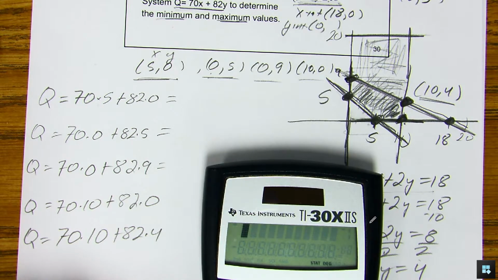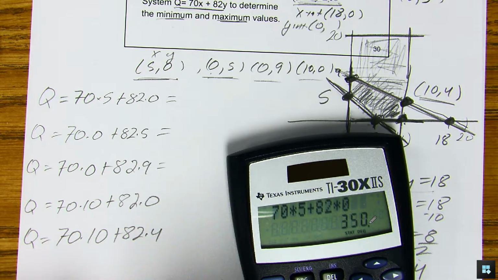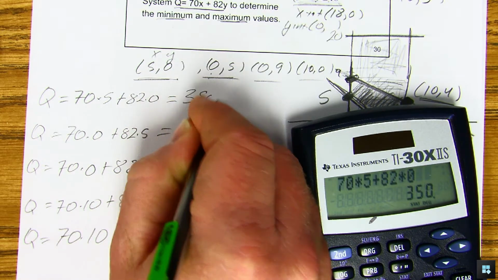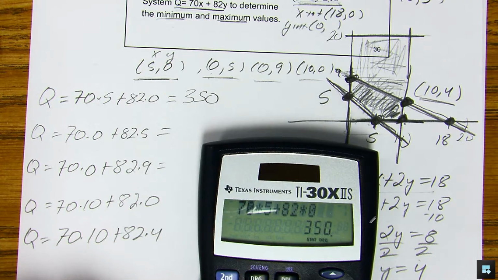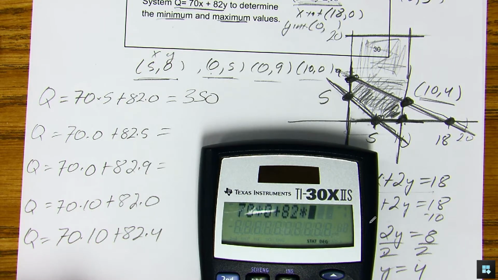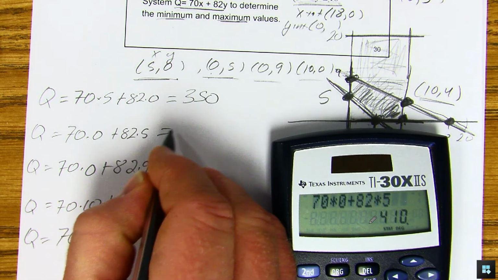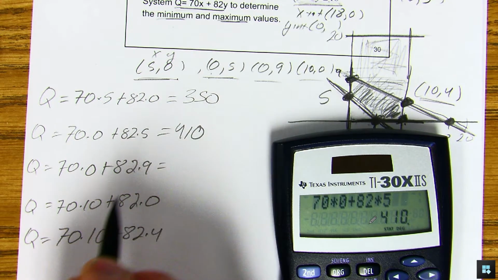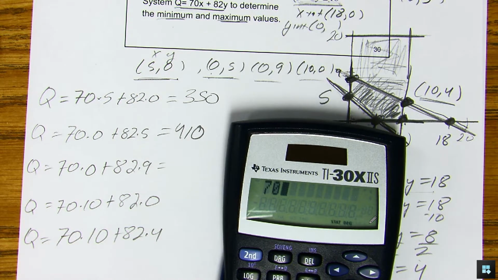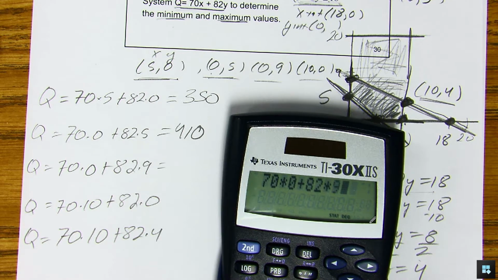So I just take 70 times 5 plus 82 times 0. Hit enter, and I get 350. So this one equals 350. Then I'm going to take 70 times 0 plus 82 times 5. That gives me 410. Then I'm going to take 70 times 0 plus 82 times 9.